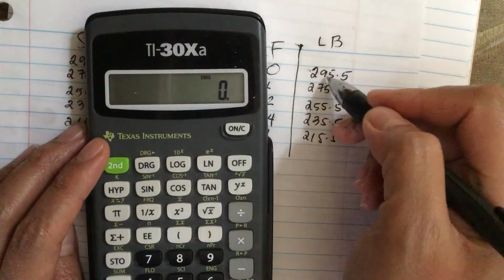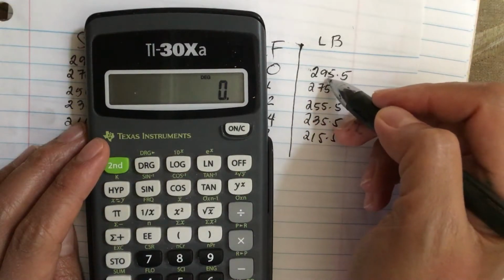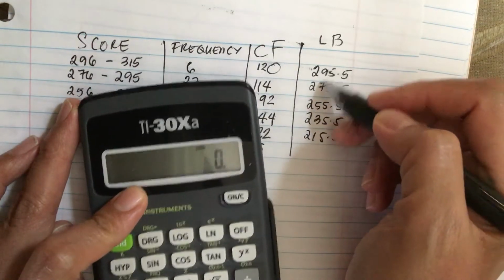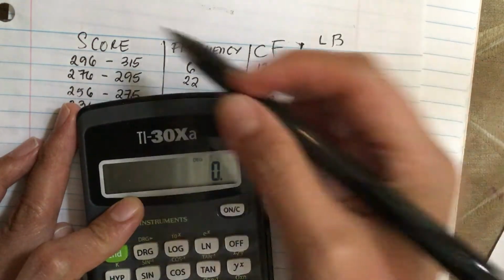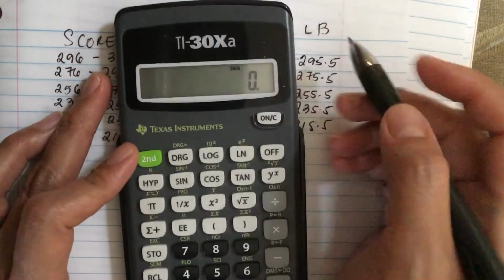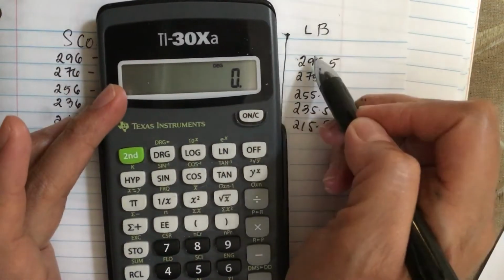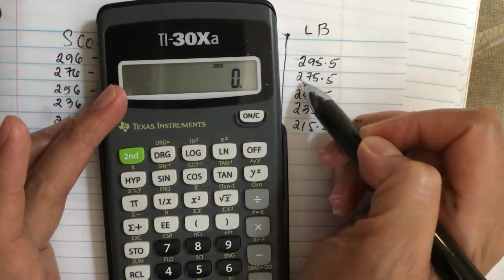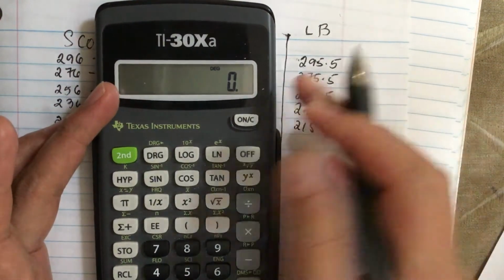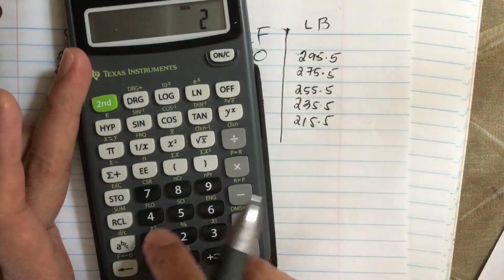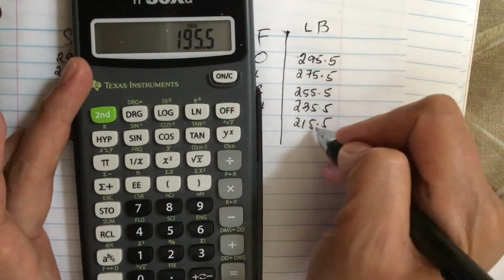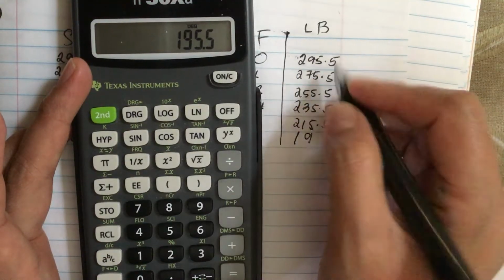Now the last one, you notice a consistency in this: the class width is 20. So if you take 295.5 minus 275.5, it's 20. So 215.5 minus 20, we get 195.5 for the last lower boundary.